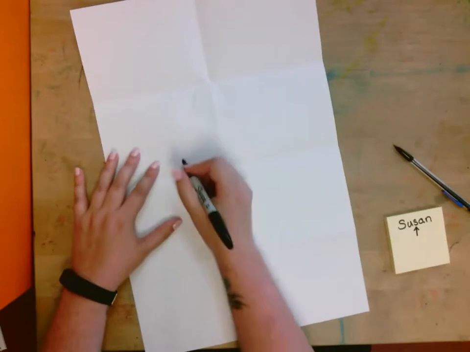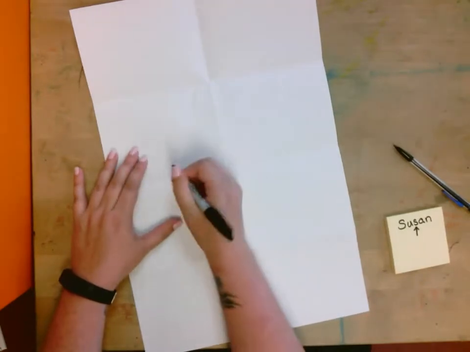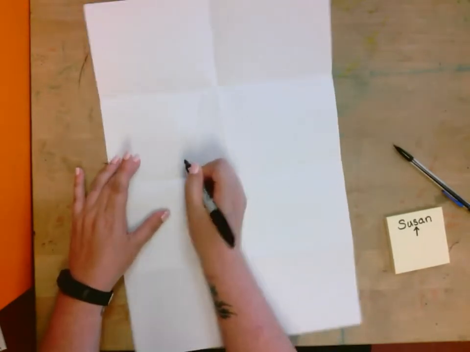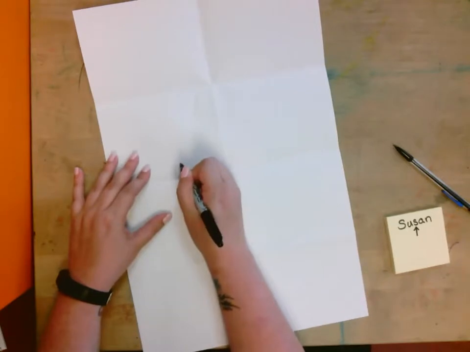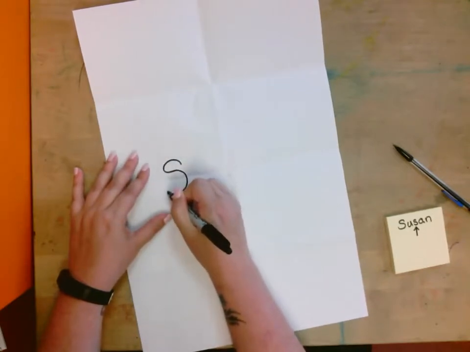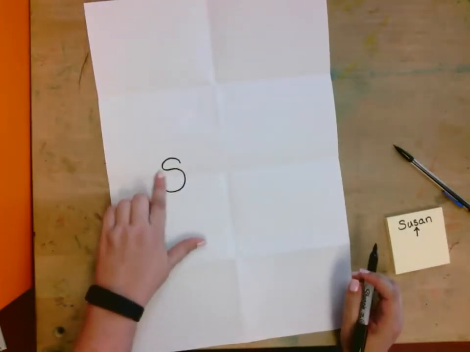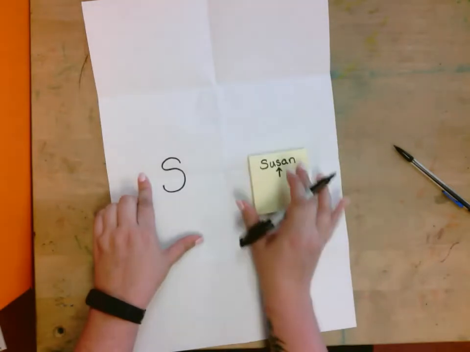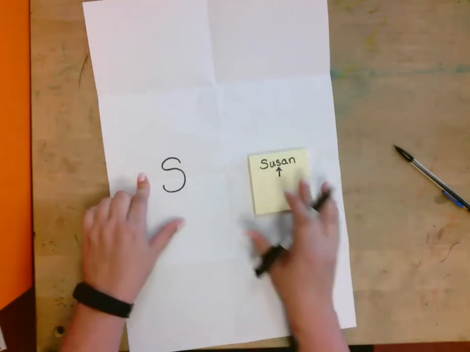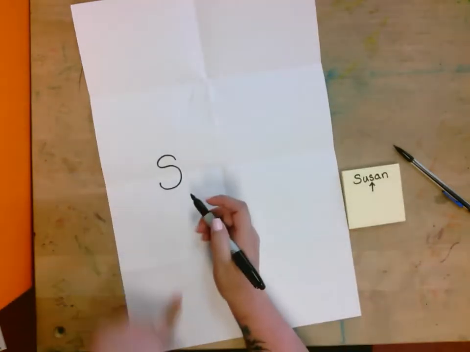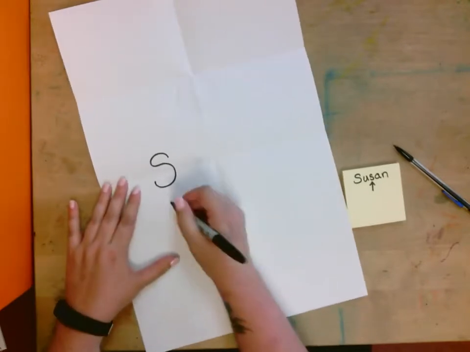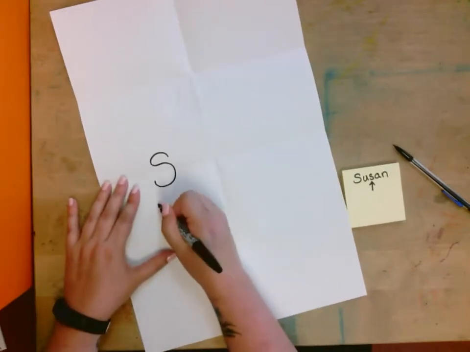So what I'm going to do is make my S, and if I want it slanted or at an angle, that's okay too. And I am going to put that S right on that fold. So the middle of my S is cutting right through that fold. So now I have my S on my paper. I like continuing down. And then I might move my A over here a little bit.